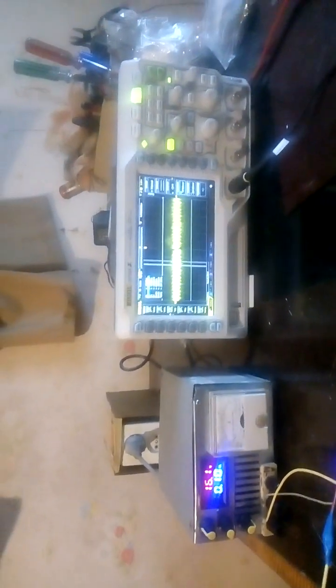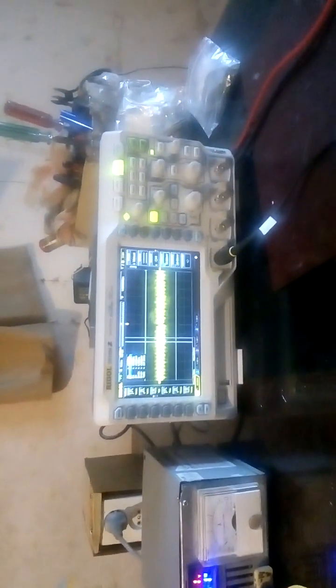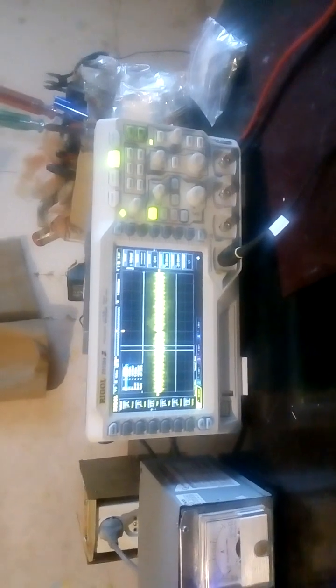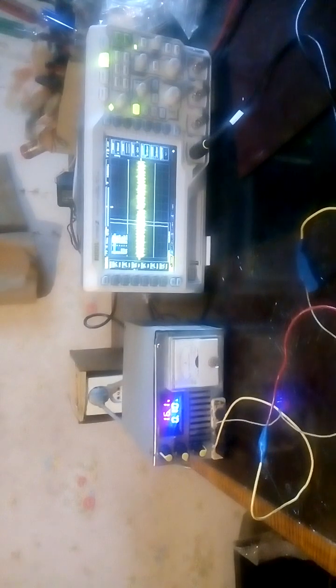So in this way we can measure the noise of my self-made bench power supply. Not bad.